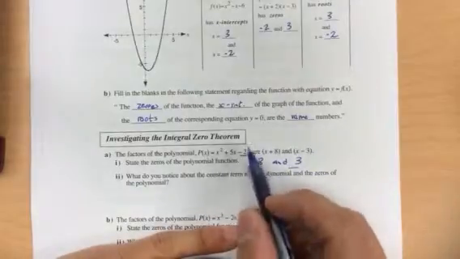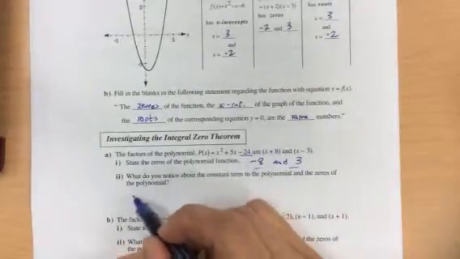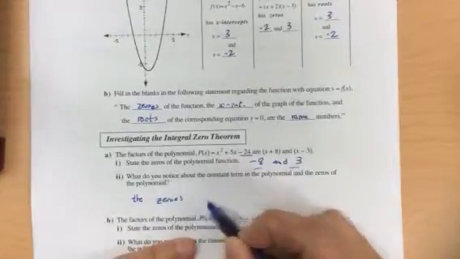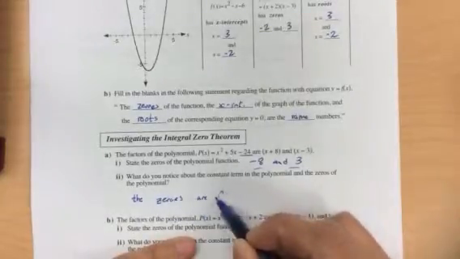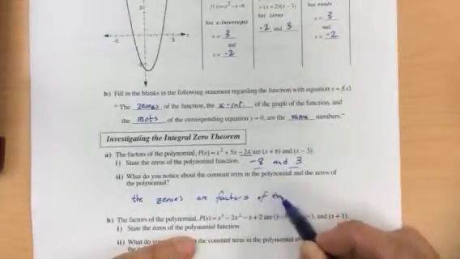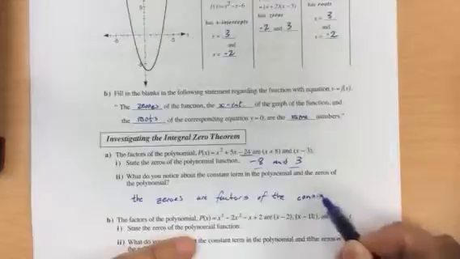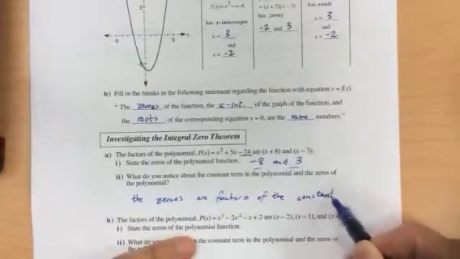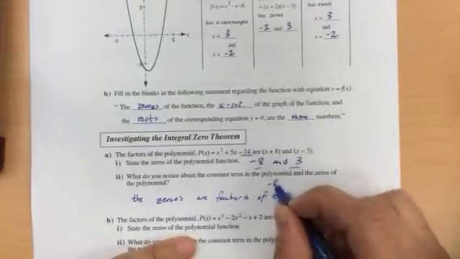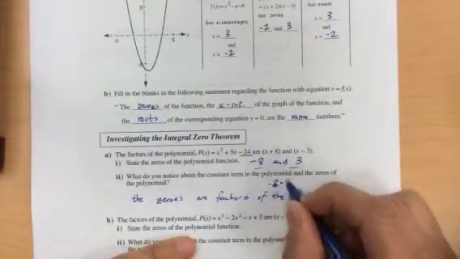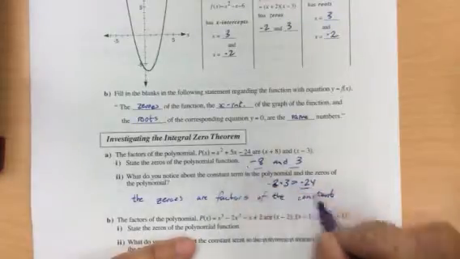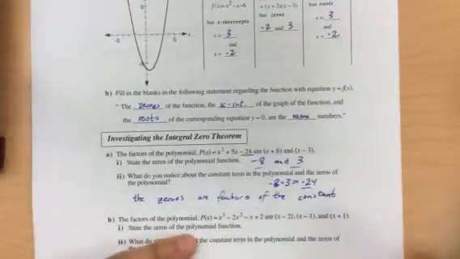The zeros are actually factors of the constant term. If I take my zeros, negative 8 and 3, I can multiply those to get my constant term, which was negative 24 in that example.